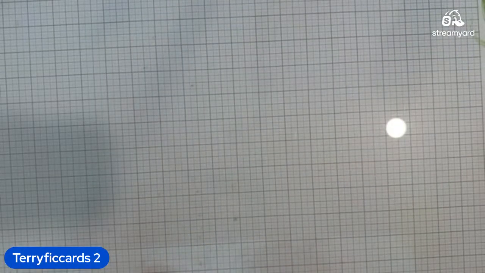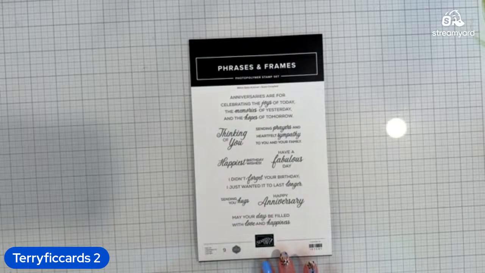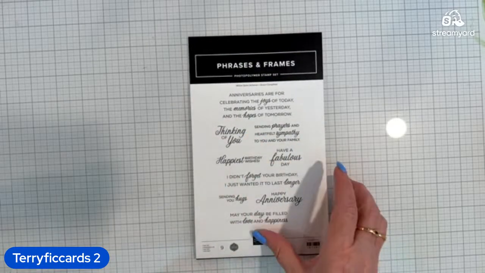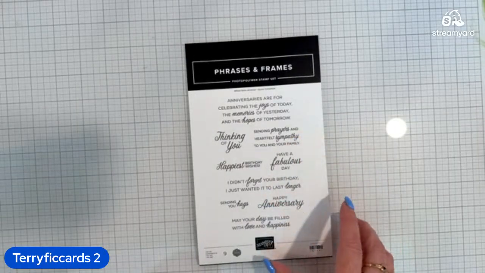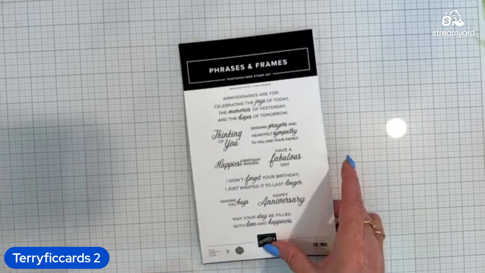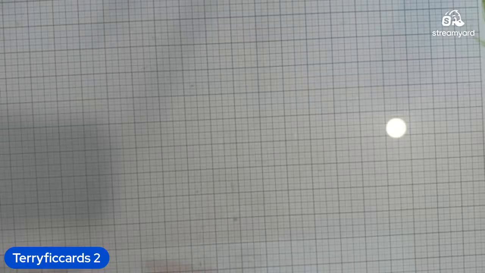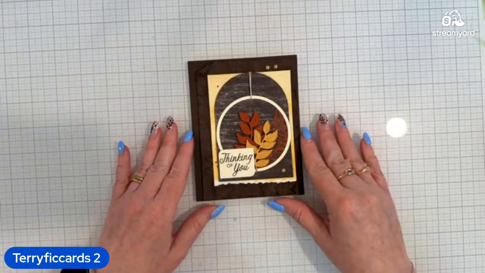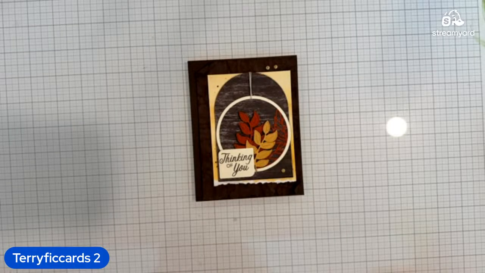Okay, the other one that we're going to be using is actually the phrases and frames, and I used Thinking of You out of this one. And I also used Sending Prayers and Heartfelt Sympathy to You and Your Family on the inside of the card. So I'm going to be using those. All right, and here's the card. Okay, so it's got more of maybe a fall feel to it.